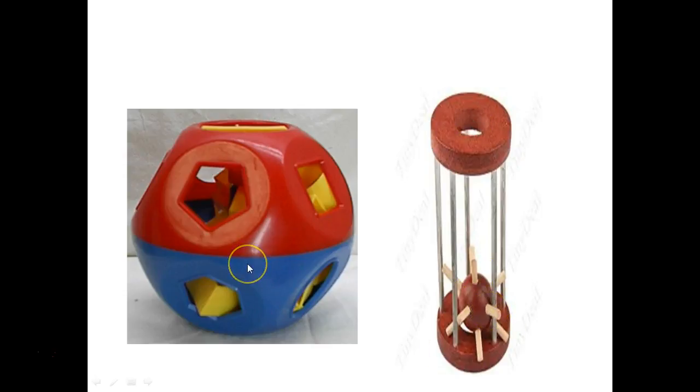So how many of you guys have seen this toy? My mom actually still has ours. I was tempted to steal it when I visited. So this is a common little kid's toy. It has little blocks, you see them on the inside, but they have these particular shapes to them. So the block only fits in the shape that it matches with.